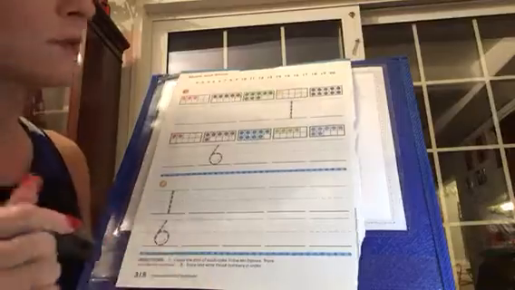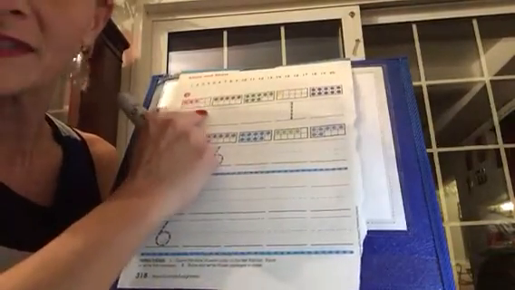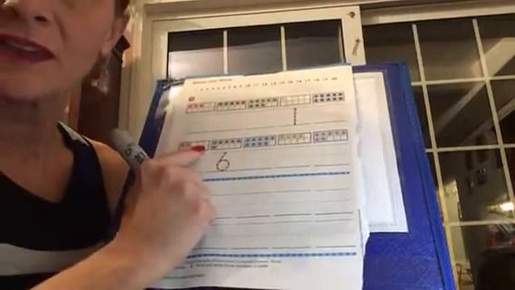But before we do, we're going to go backwards and reconnect with some of our old learning. All right, do you see these 10 frames here? Our job today is to see how many are represented on the tens frame and write the number.